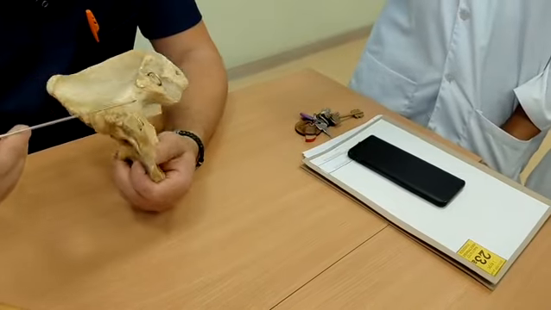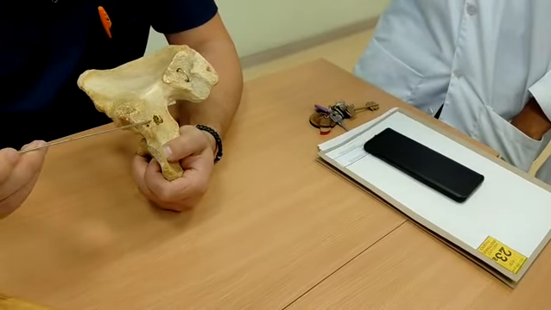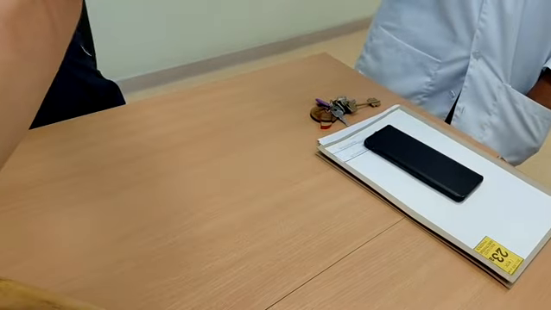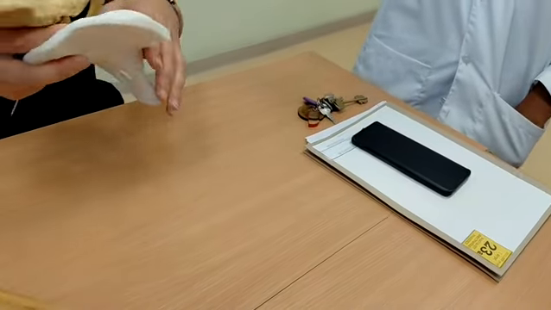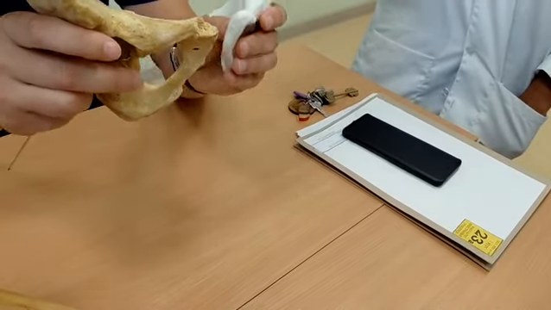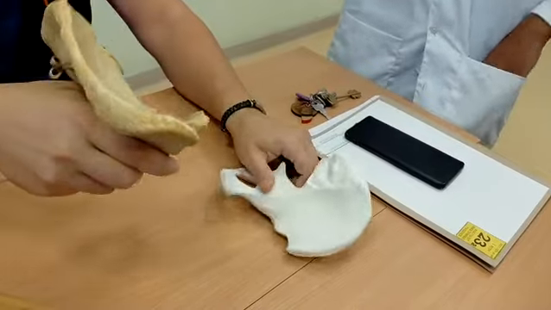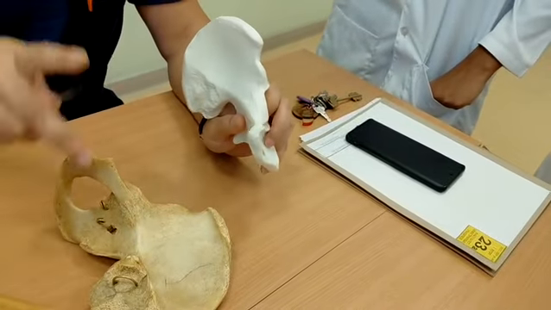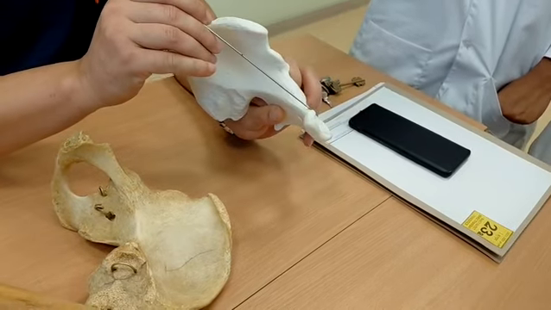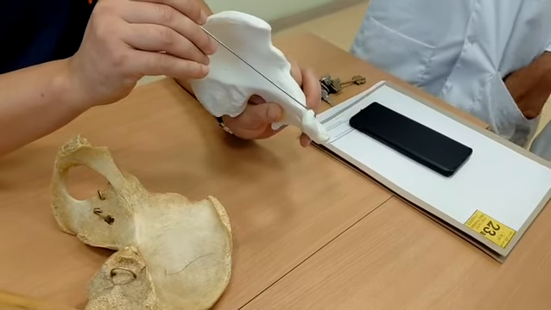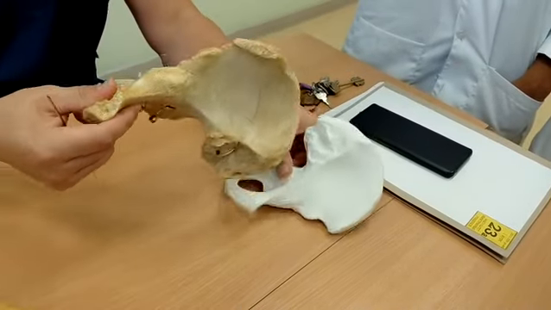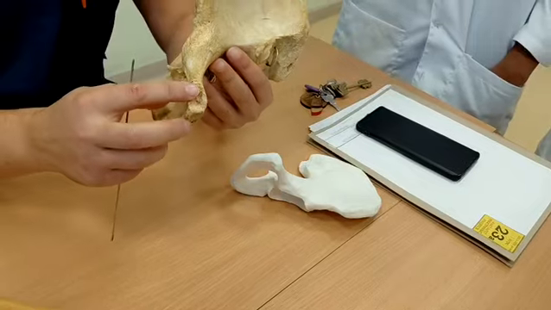On the body, we can find facies symphysialis, the symphysial surface, which is necessary to make connection with the contralateral bone, to make the pubic symphysis. Then, approximately 1 to 2 centimeters away from the facies symphysialis is a protrusion, which is called pubic tubercle, tuberculum pubicum. On this bone it is broken because the bone is cut.